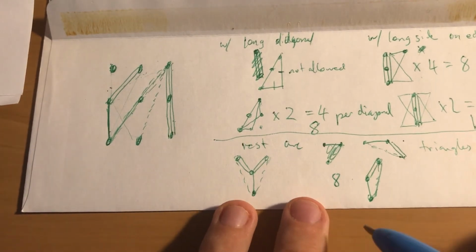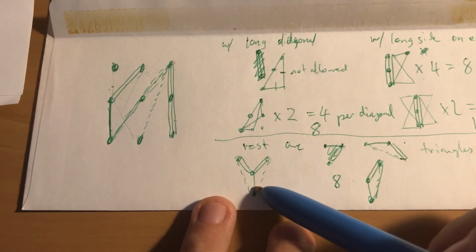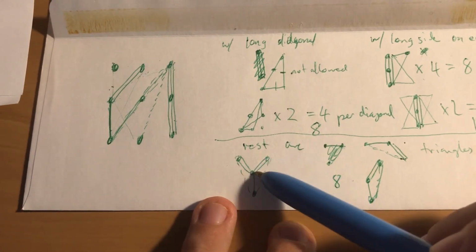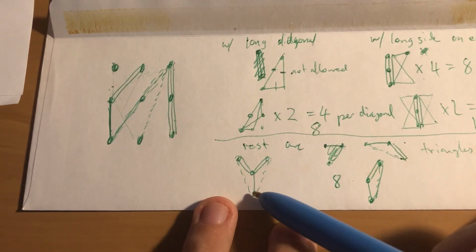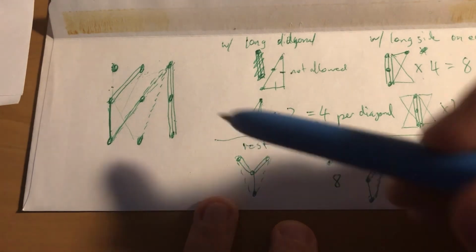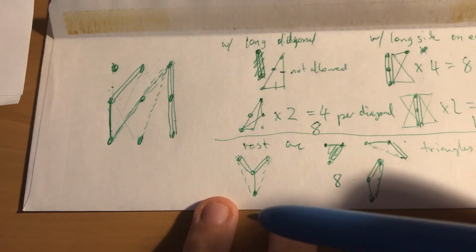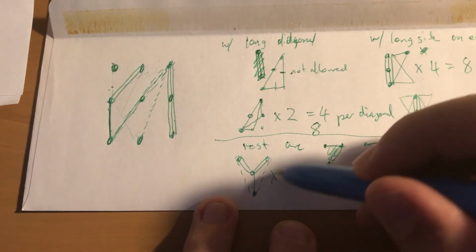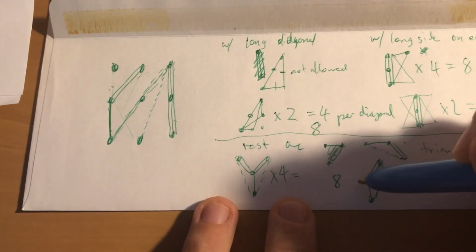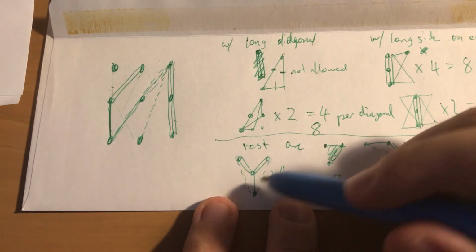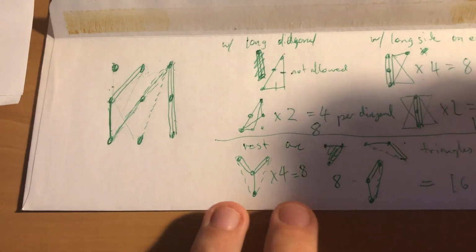And then there are the ones in the middle. There's one in the middle, and you can go both ways, up there or that way. You can't go anywhere else without making it either long or isosceles. And then there are 1, 2, 3, 4 of these types of edges, so this is times 4. 2 times 4 is 8, plus 8 should be 16.